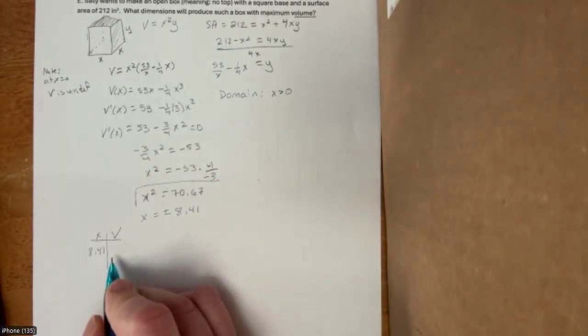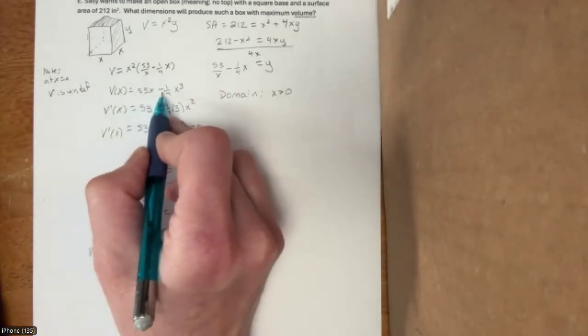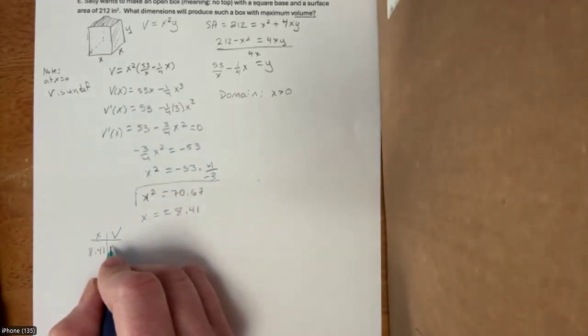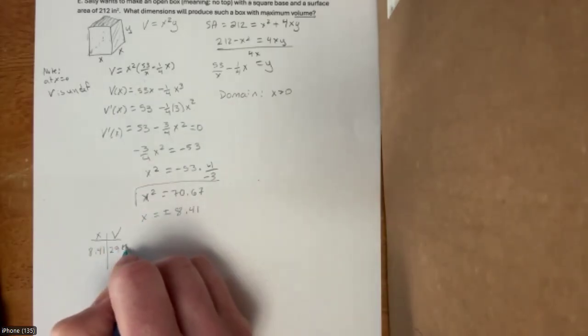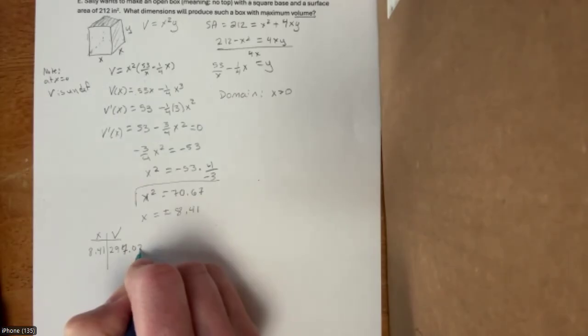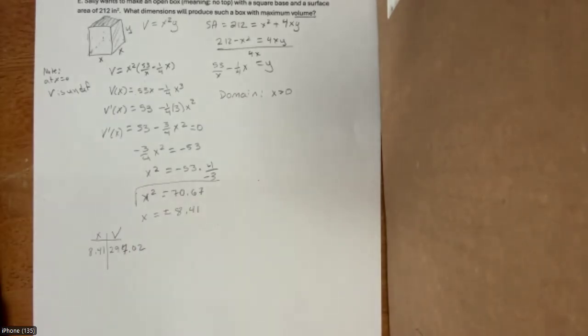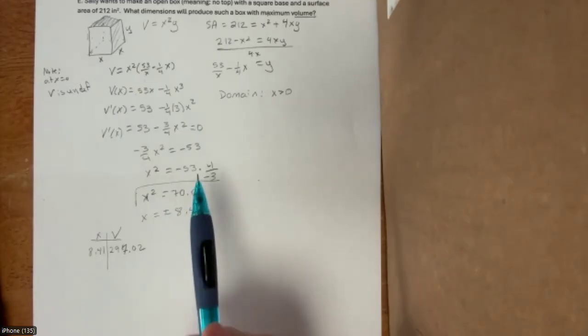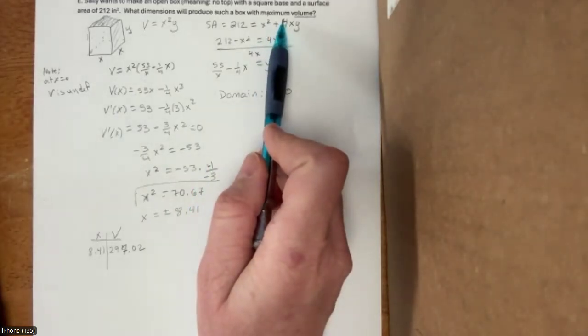So let's plug that into the volume right here, calculator problem, and we get 297.02 for the volume. And then I don't have an upper bound of the domain to plug in. So it's a pretty boring table. It's only got one value. So we're hoping that what we found was a maximum.